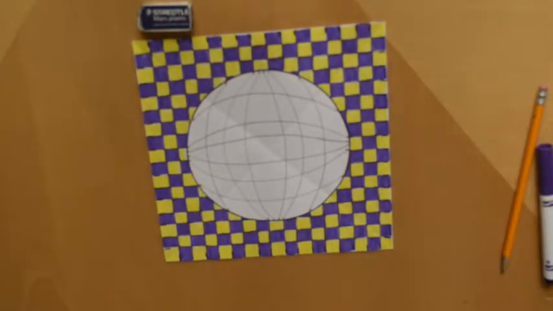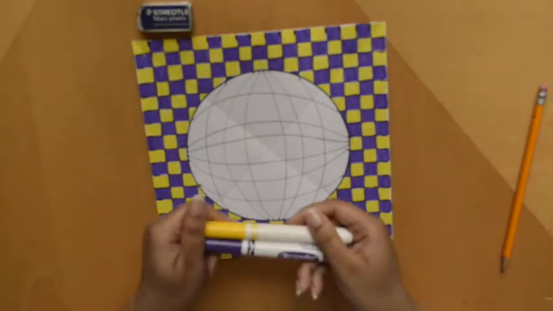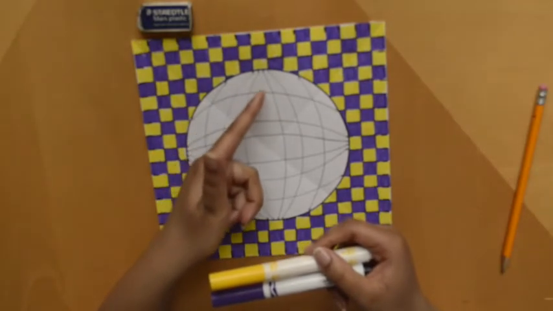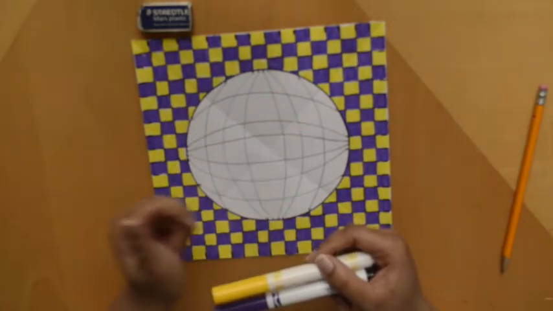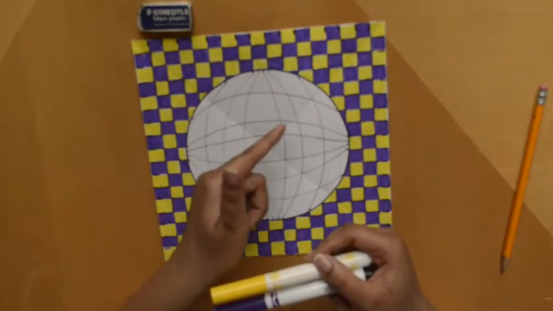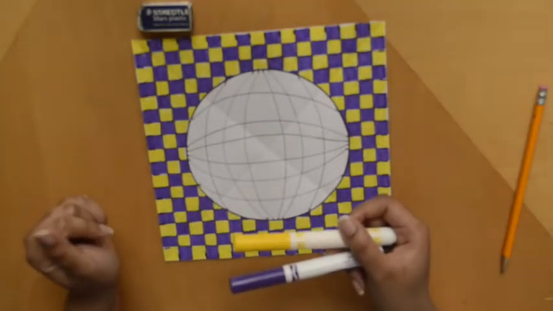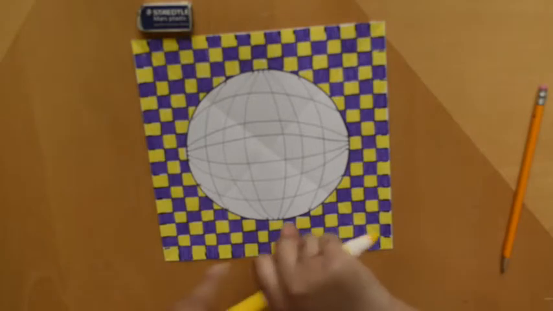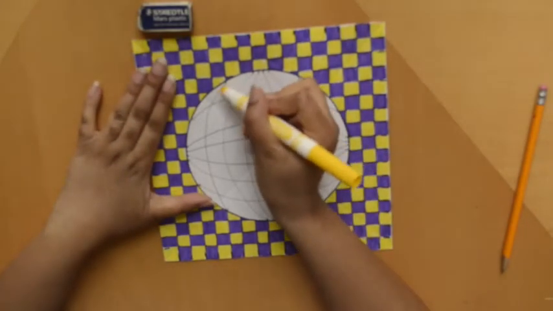Now that you have created your curved lines, we are going to do the same exact thing that we did with our straight lines. You're going to alternate your colors. So I'm going to go yellow, skip, yellow, skip, yellow, skip. And I will complete that entire circle with yellow. Then I'm going to go back in with my purple and fill in the white spots left.